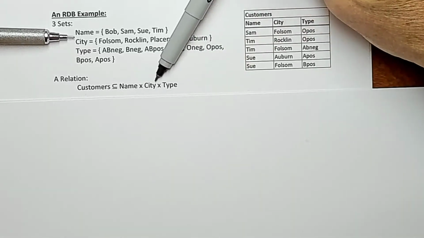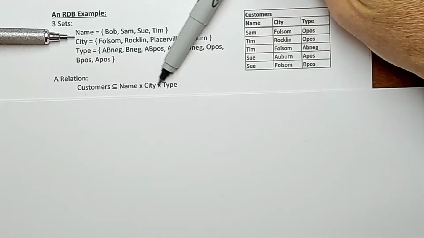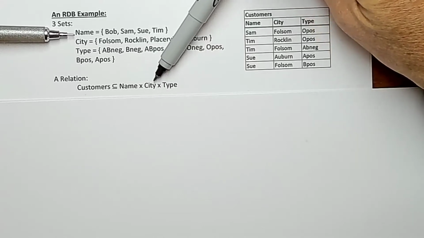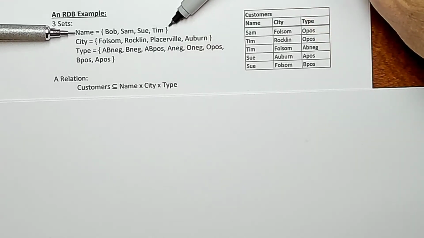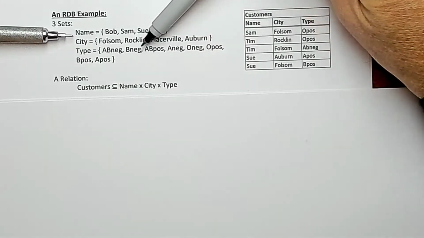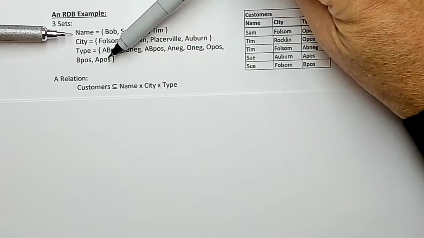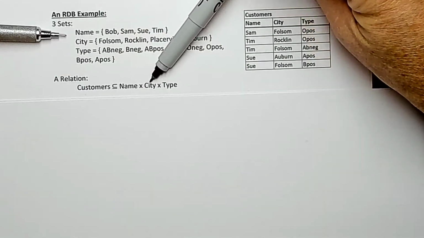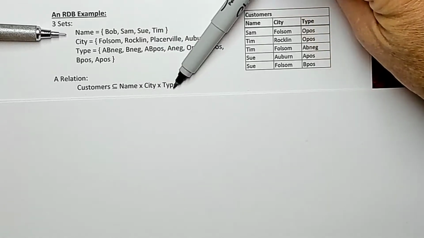The name cross city cross type Cartesian product of these three sets. How many elements would it have? Or in other words, what's the cardinality of name cross city cross type? Well, it's the cardinality of name times the cardinality of city times the cardinality of type. So 4 times what? 1, 2, 3, 4, 5, 6, 7, 8. 4 times 4 times 8 is a whole bunch. So name cross city cross type is a big set.